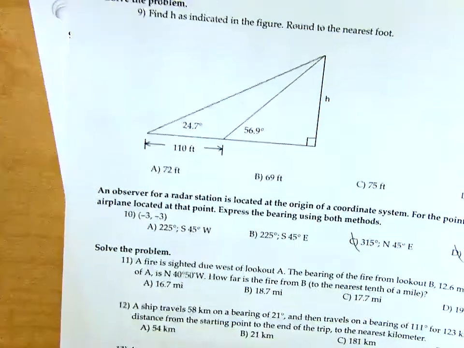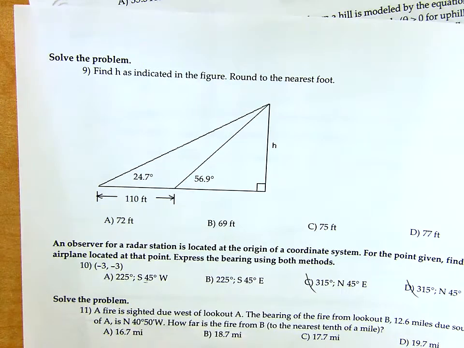Okay, 9 is one of those beast problems. Yes, it's annoying. But there's only one. So worst case, you have a 1 in 4 shot of getting it right anyway. And then the other ones are these bearings. But they're not too terrible.